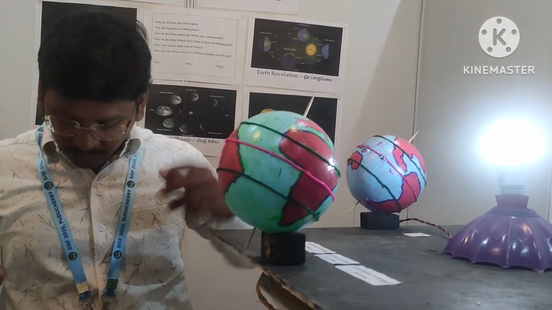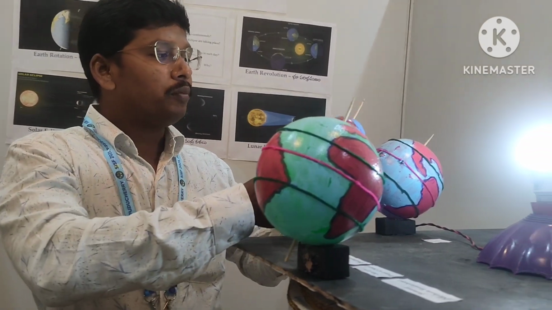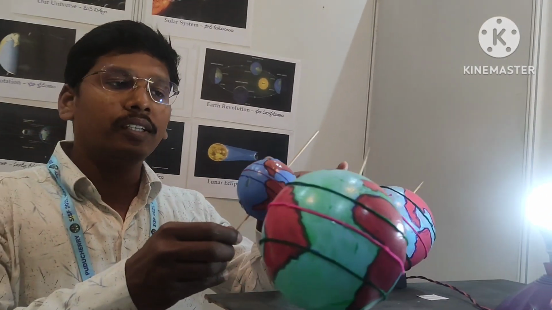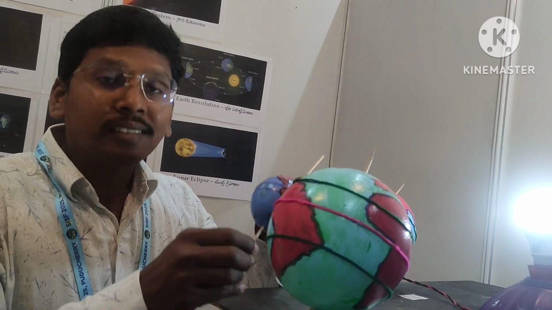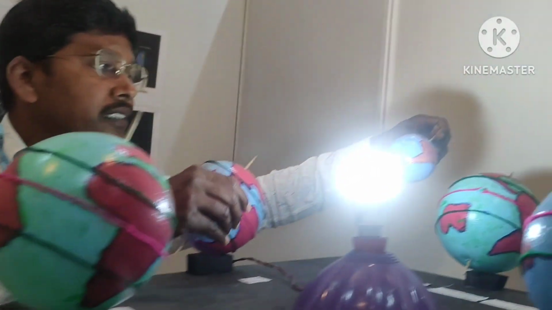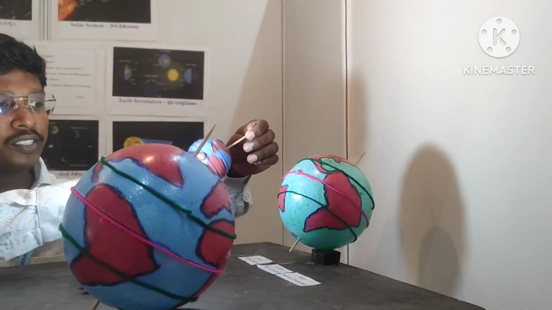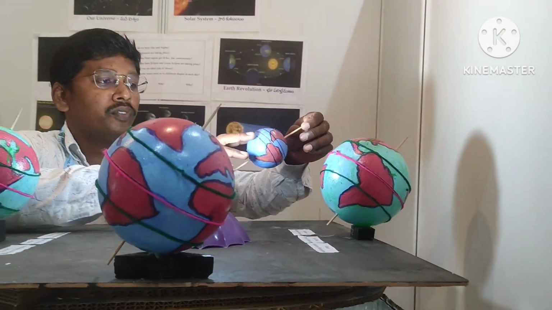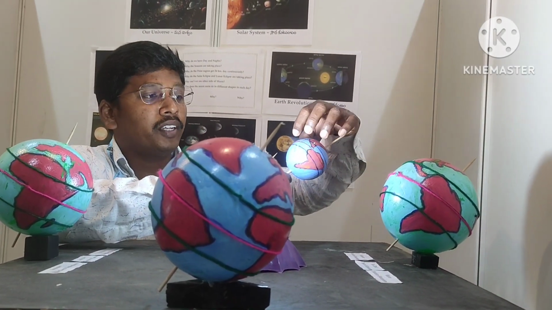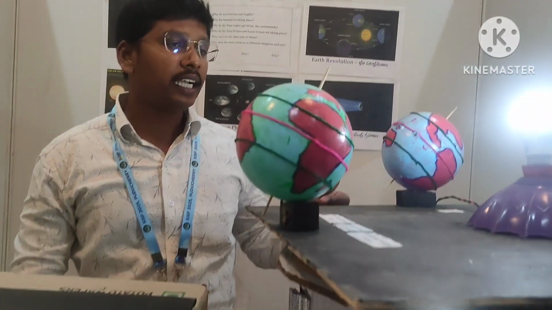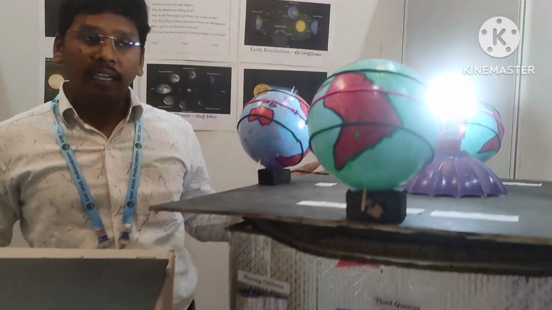But when the Earth moves from here to here, the sun rays continuously fall on the northern hemisphere. So northern hemisphere people will get summer. And when the Earth is in this position, the sun rays fall straight on the southern hemisphere. People living in the southern hemisphere will feel summer, and the winter will be there for the northern hemisphere people. So by this model we can understand the seasons of the Earth.